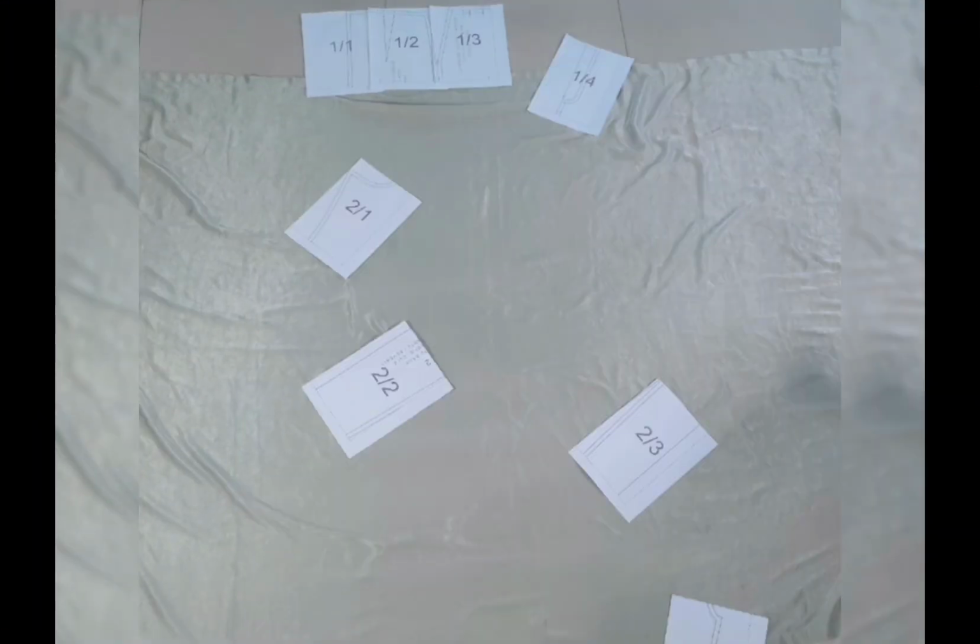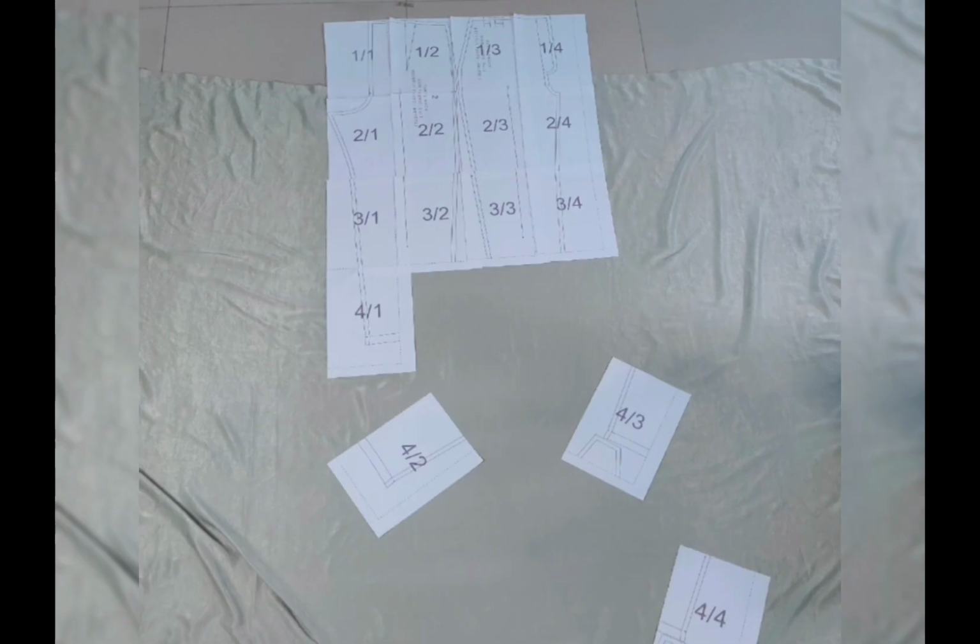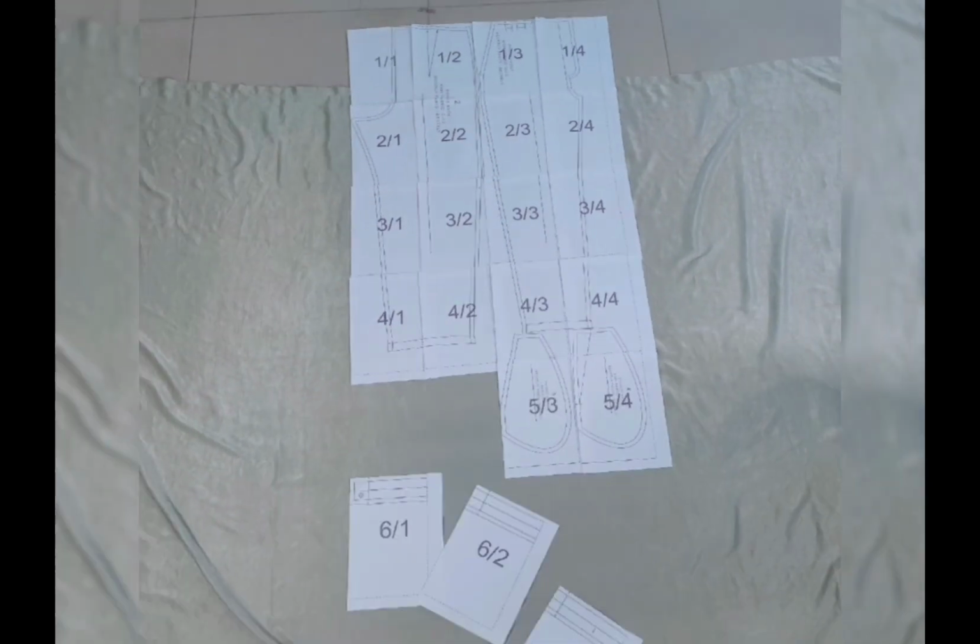Every pattern page has a number: 1/1, 1/2, 1/3, and 1/4, and so on. This will be our guide to orderly arrange the pattern pages. After arranging the pattern pages orderly, now we will use double-sided tape to join and overlap the raw edges of the pattern together according to the procedure from Taylor Nova.